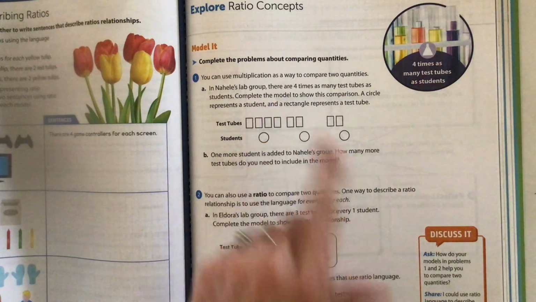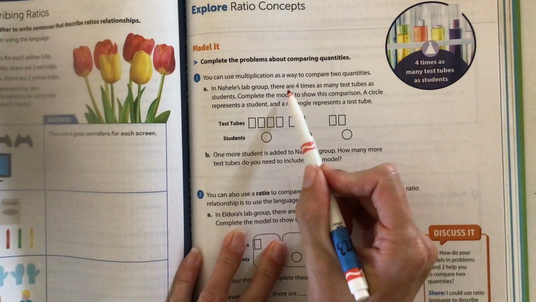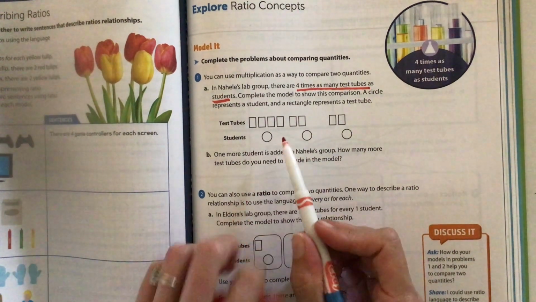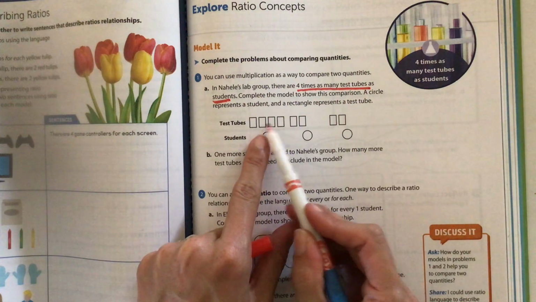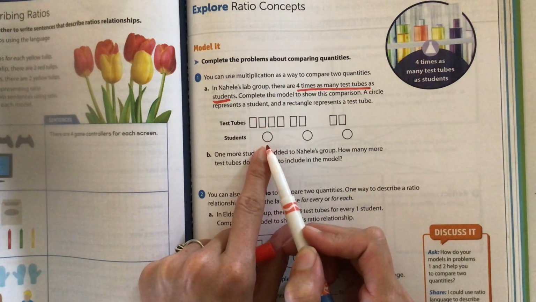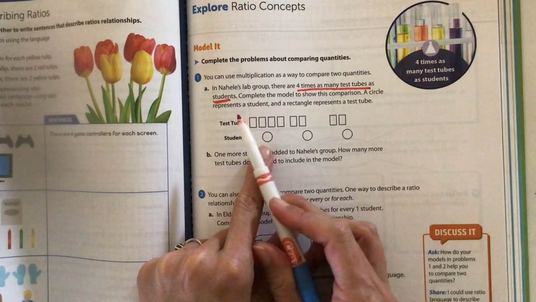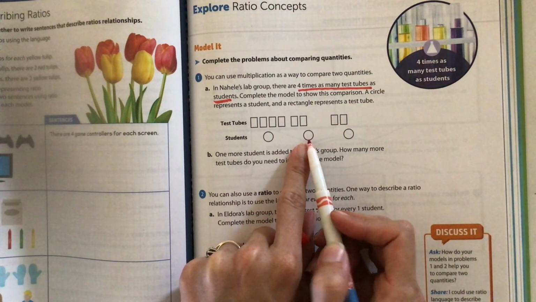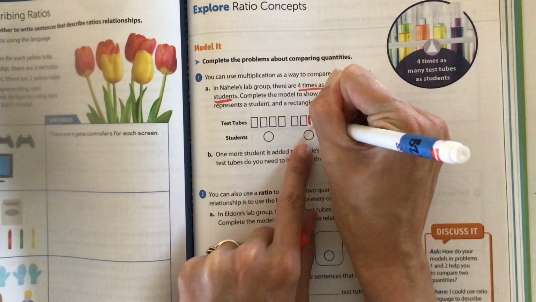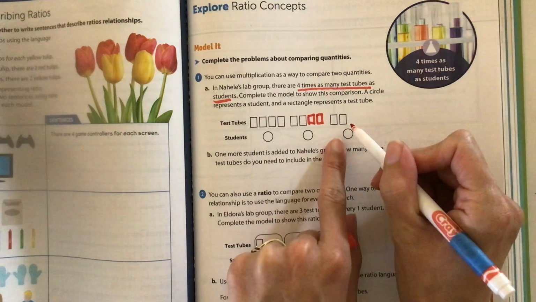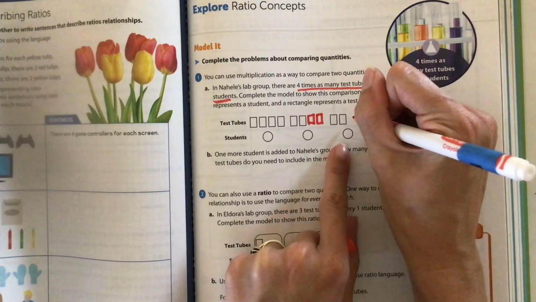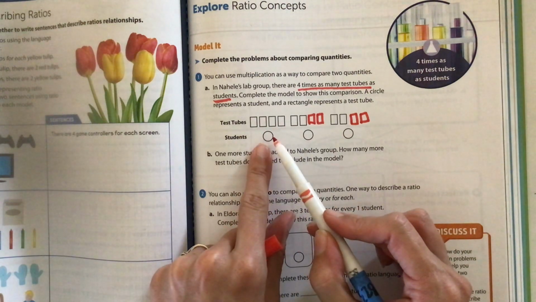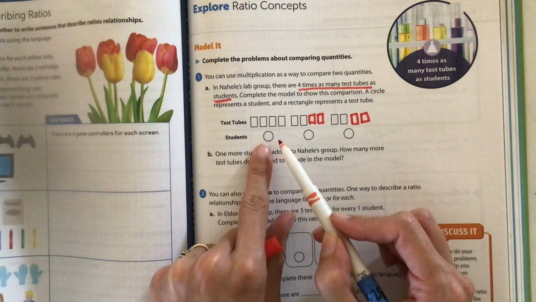And if I go back and look at this, this says that there are 4 times as many test tubes as students. So I see that drawn right here, 1, 2, 3, 4 test tubes for every 1 student. And they want me to complete the model, so I'm going to keep drawing that in. Over here I see my 1 student, and I need to draw 2 more test tubes. Here's 2 test tubes to 1 student, so I need to draw 2 more. Now I have 4 test tubes for each 1 student.